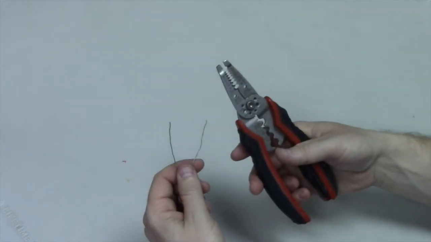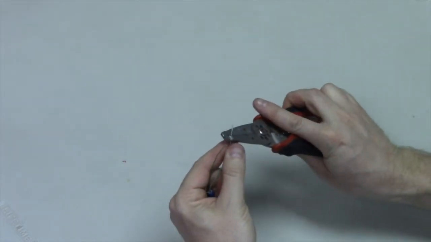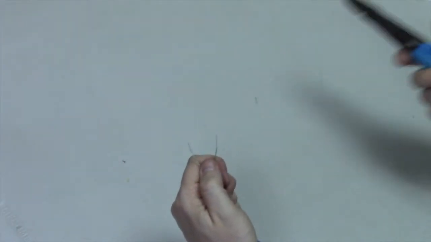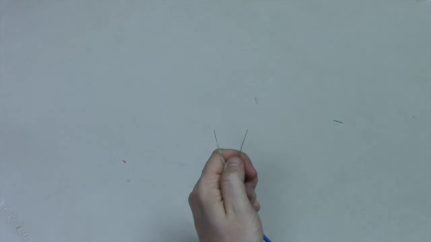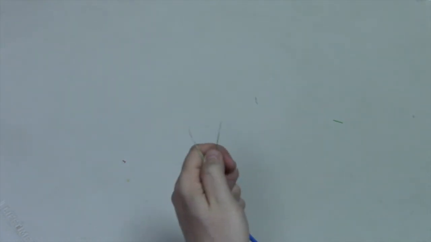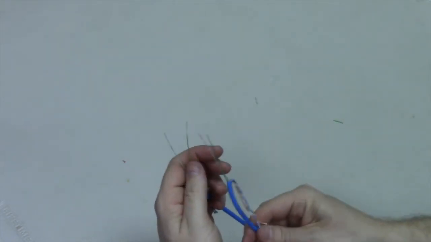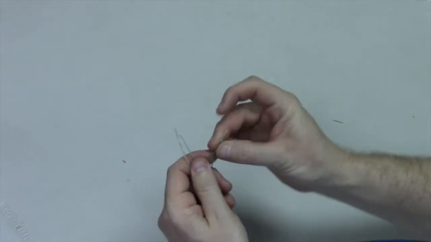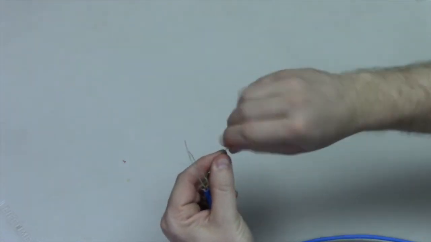Use either wire strippers or wire cutters to carefully trim off the sheathing. Matching the green to the green, twist the wires together.